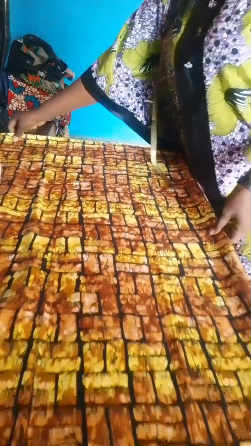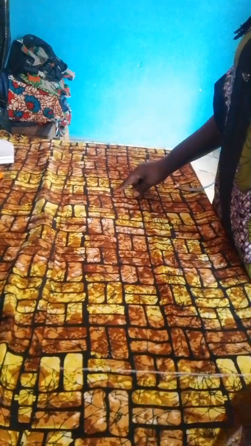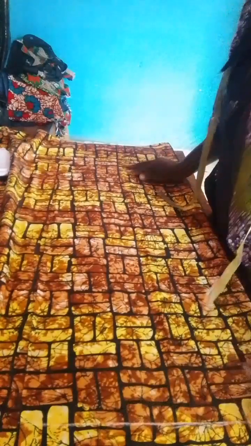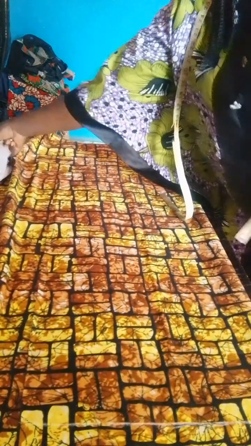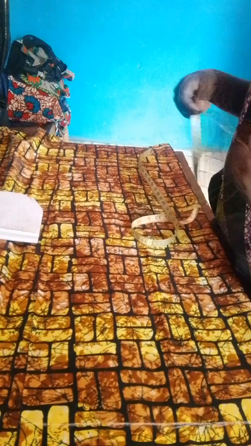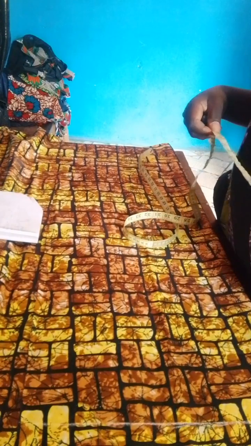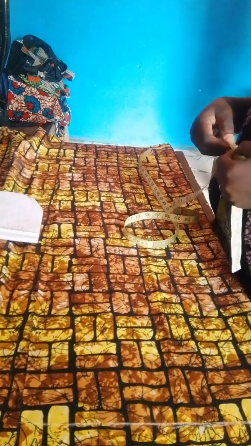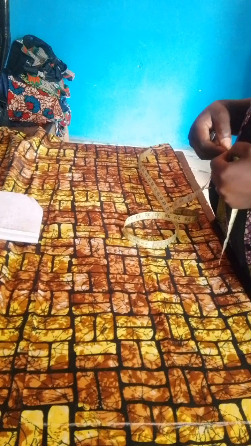After rolling, I'm trying to adjust the cloth very well so that you can get the pictures clearly, because my camera is not catching the whole of the table very well.